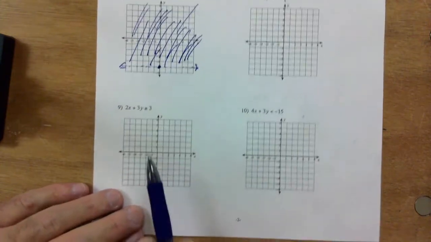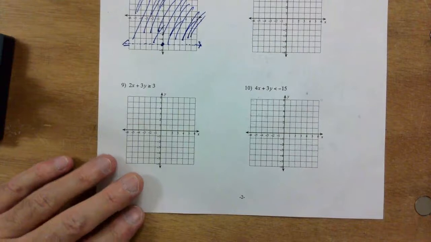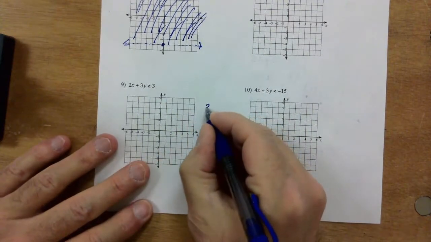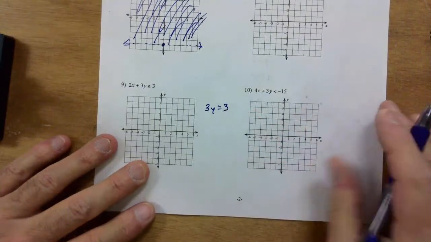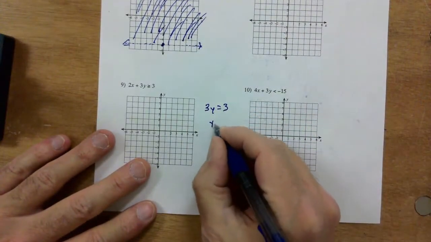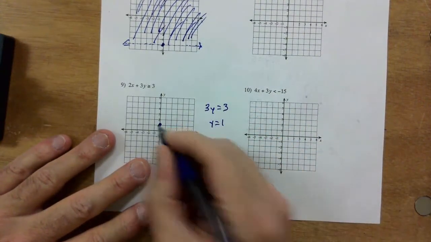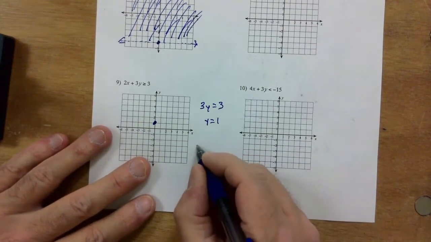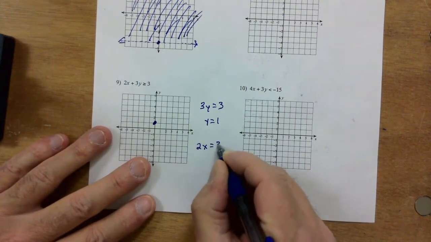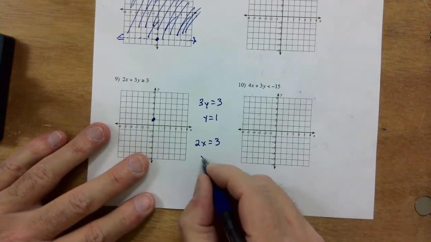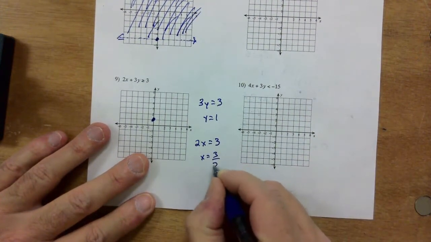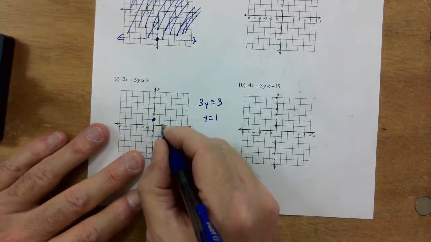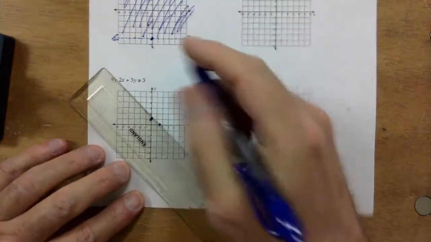Okay, I'll try number 9, the last one I do here. Again, you just cover up the 2x. So I have 3y equals 3. So y is 1. So right there. That's where y is 1. Cover up the 3y. 2x equals 3. So x is 3 over 2. That's 1.5. So x at 1.5 is right there. It's a solid line.